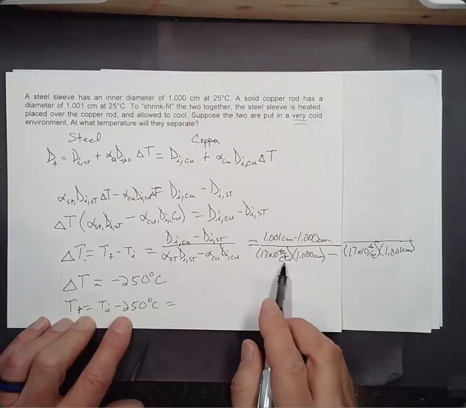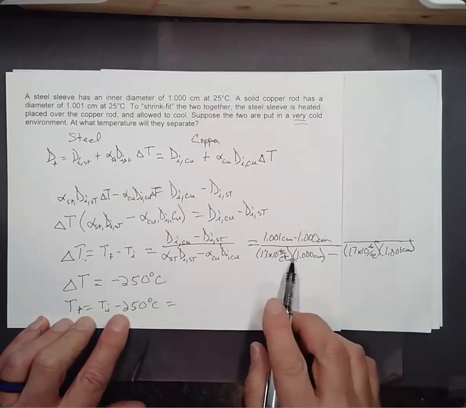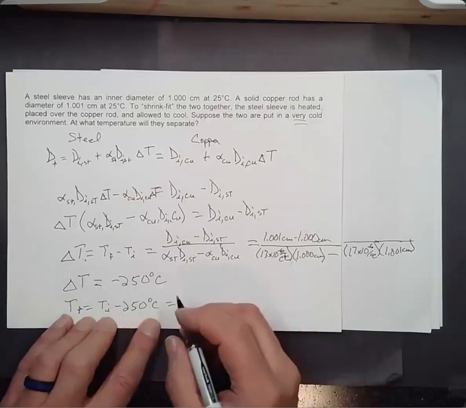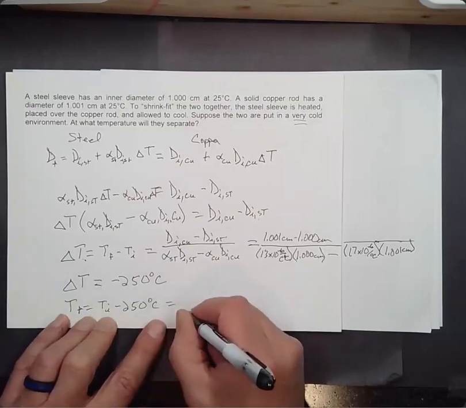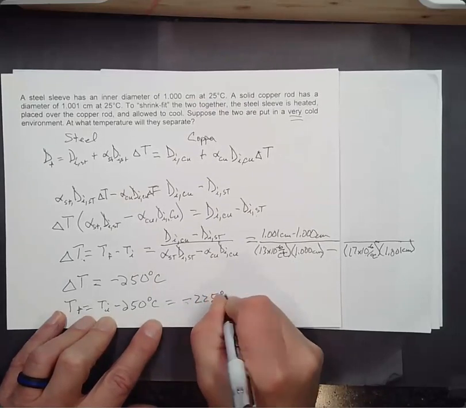This would actually be 13 parts per million. This would actually end up being about minus 17, so it'd be 4 parts per million. Yeah, that makes sense. Okay, anyway, it'd be minus 225 degrees Celsius.